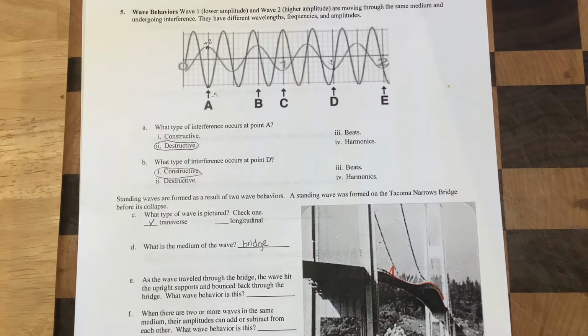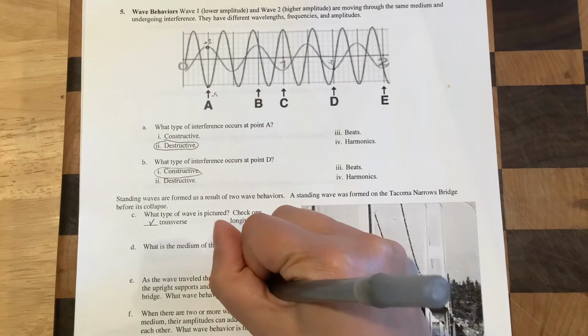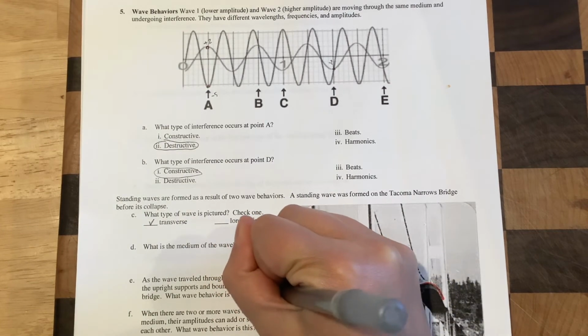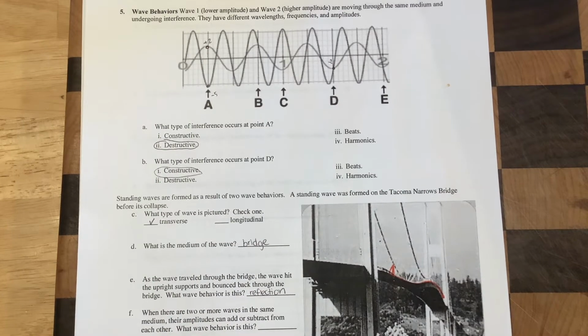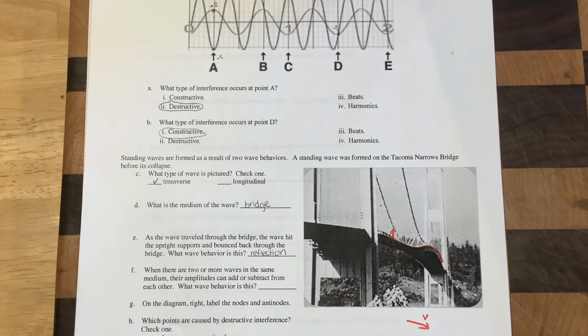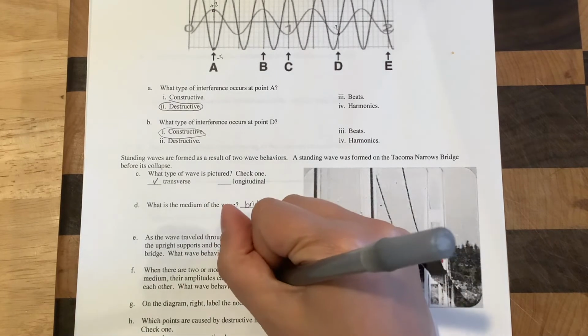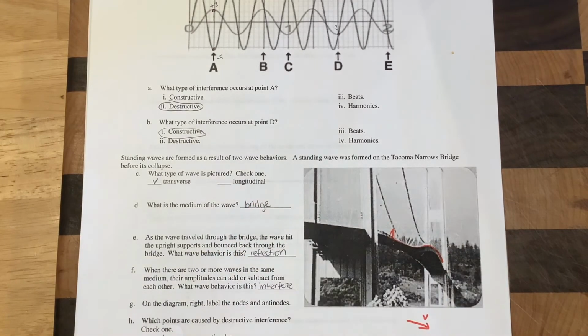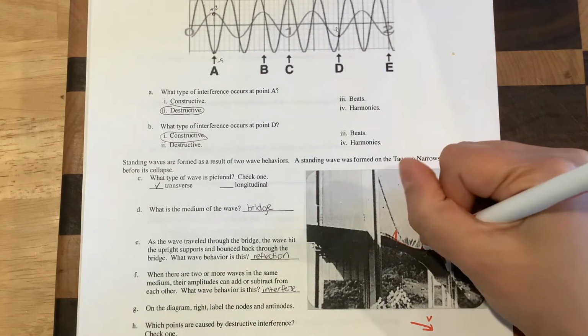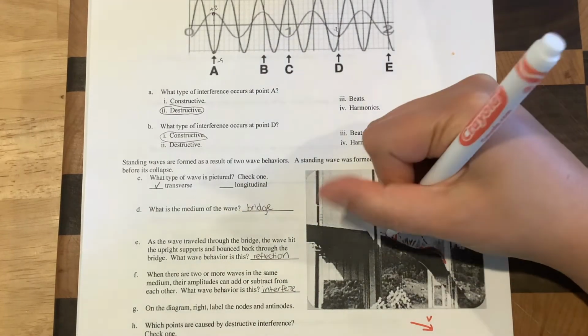Now let's talk wave behaviors. A wave travels down the bridge, hits the upright, bounces back. That's reflection. Now I have 2 waves in the same medium. I have the original incident wave and its reflection. And if they're in sync with each other, we can make them interfere to either add amplitude or subtract. So on the diagram, label the nodes and antinodes. The node is right in the center. It's a little hard to see. It's more clear in the GIF.